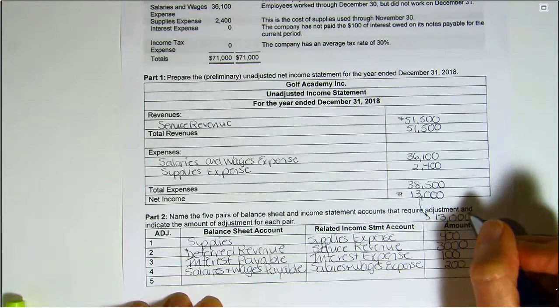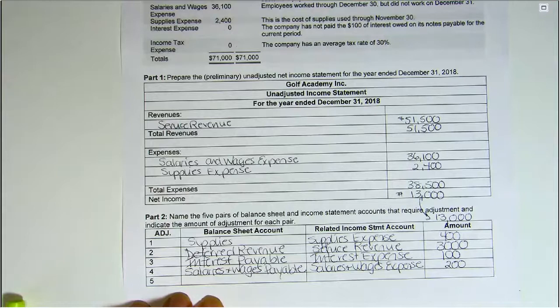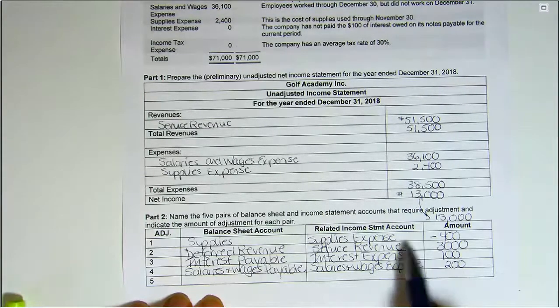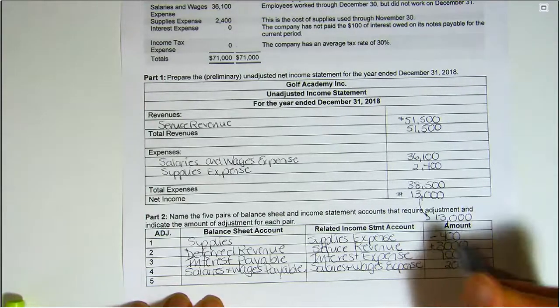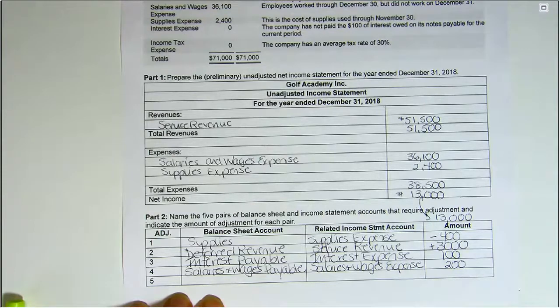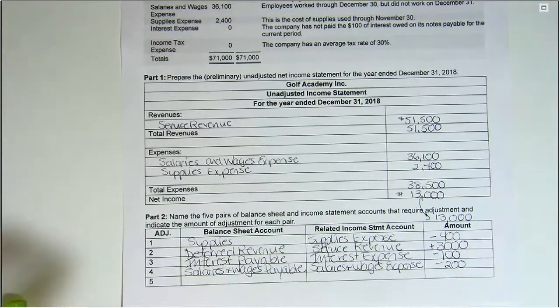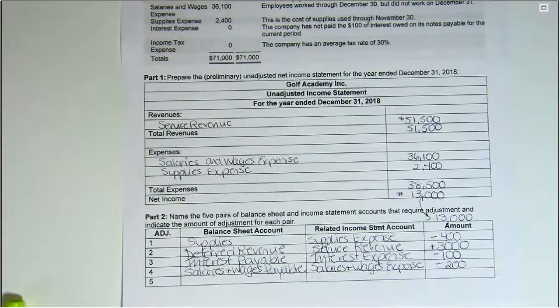That's our preliminary net income. And we're going to subtract any expense. So we'll subtract the supplies expense, and we're going to add revenue, like service revenue. Subtract the interest, subtract the salaries and wages, and let me get my ancient calculator here.